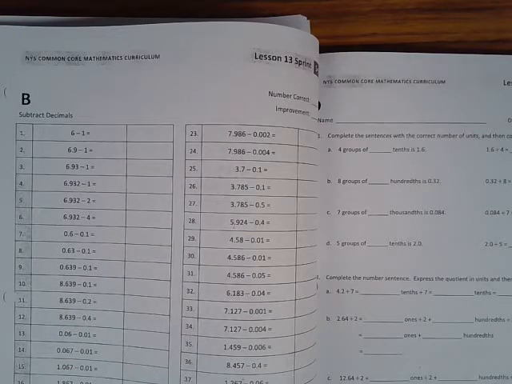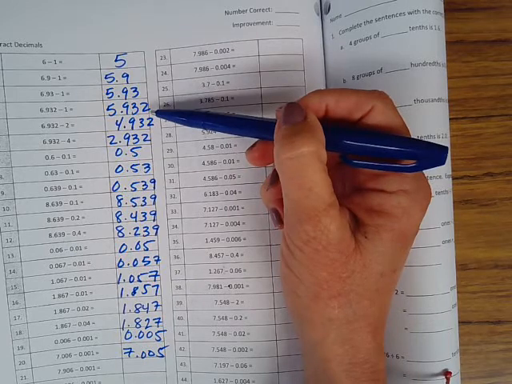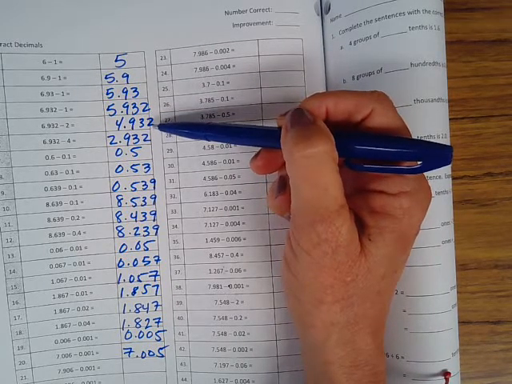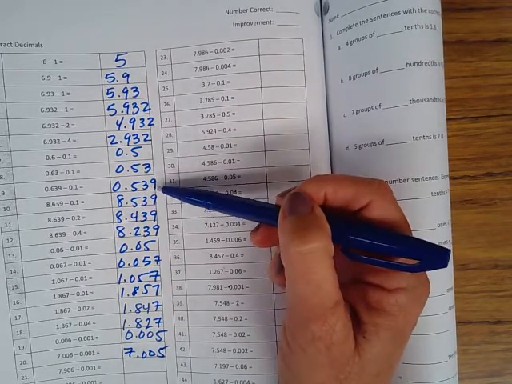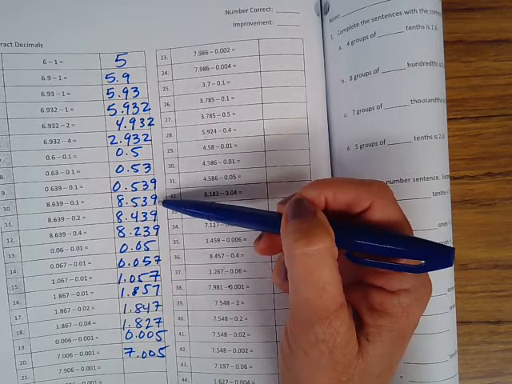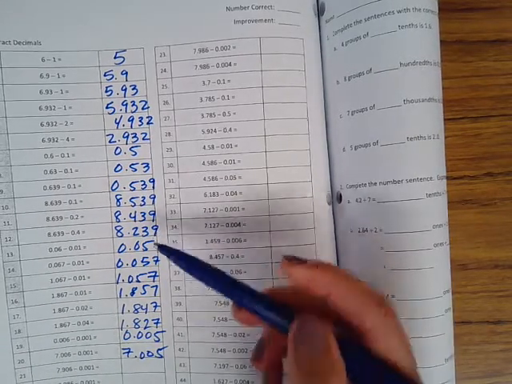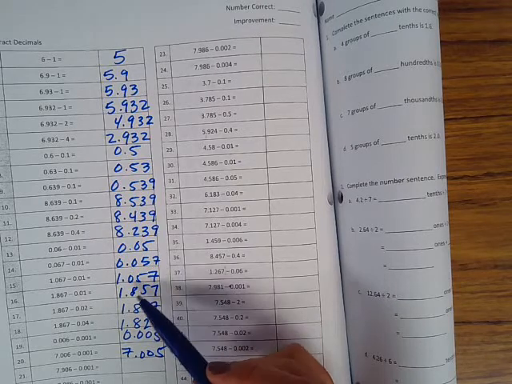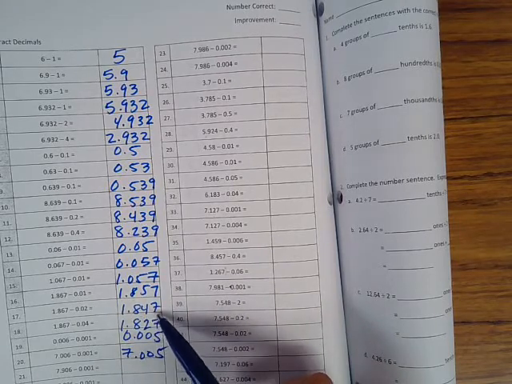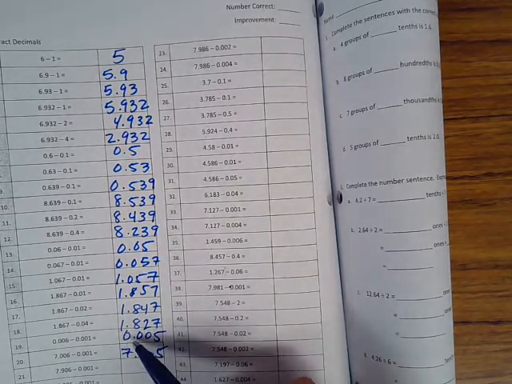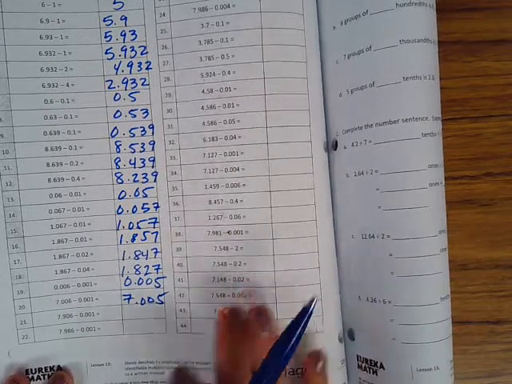Pencils up. Ready, go. All right, let's go over 5, 5.9, 5.93, 5.932, 4.932, 2.932, 0.5, 0.53, 0.539, 8.539, 8.439, 8.239, 0.05, 0.057, 1.857, 1.847, 1.827, 0.005, 7.005. Did anyone go farther than that?